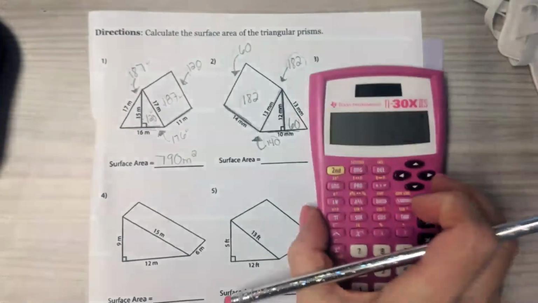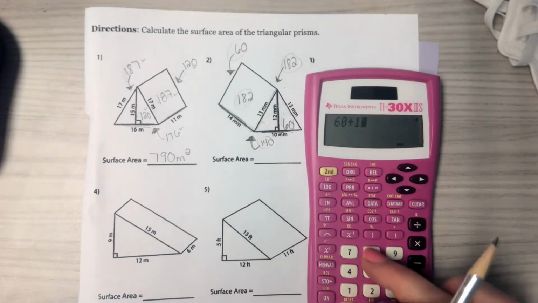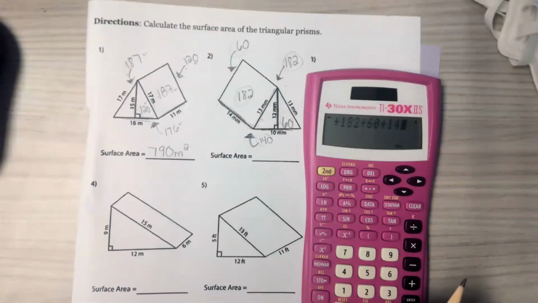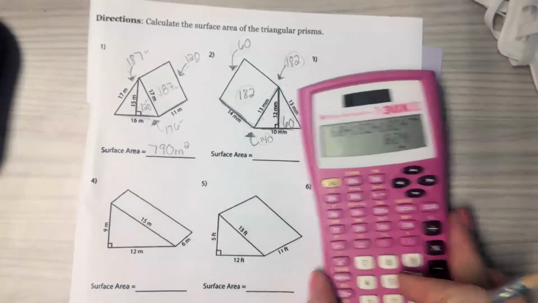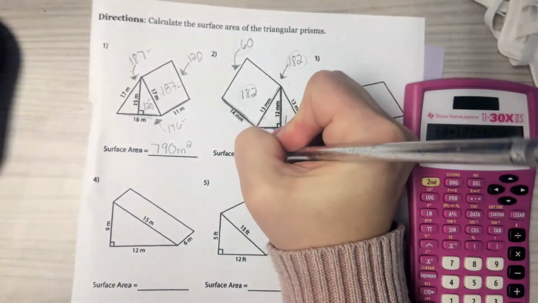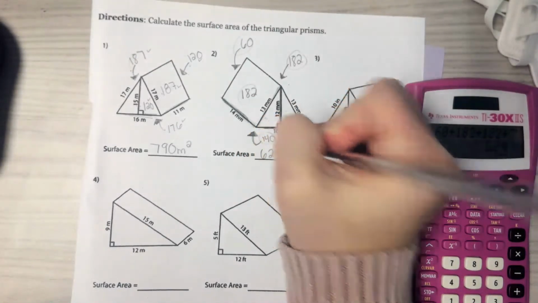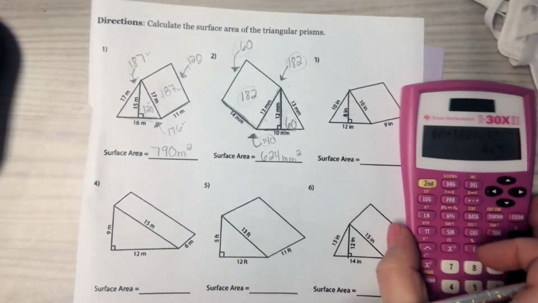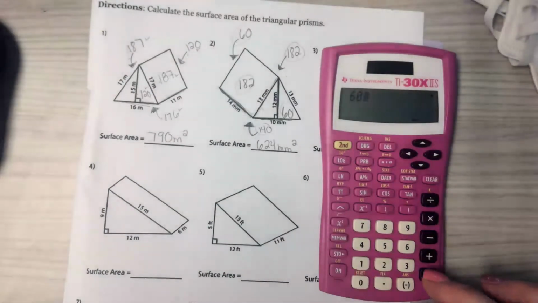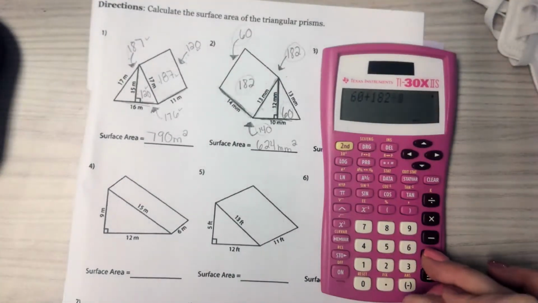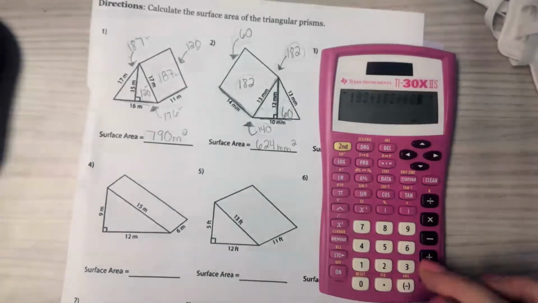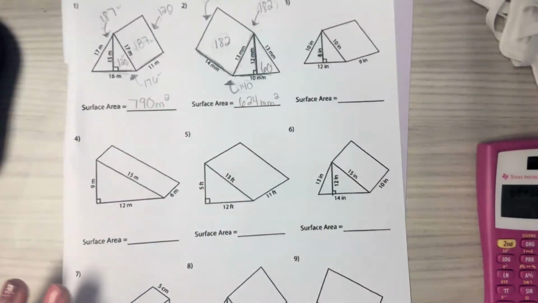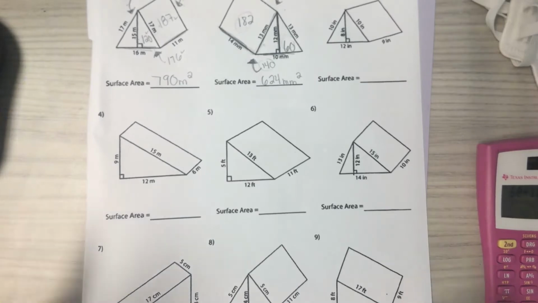So now I'm going to add them up. So I have 60 plus 182 plus another 182 plus another 60 plus 140 equals 624. This one's millimeters. 624 millimeters. And remember to square it because we're still dealing with area, and area is a 2D object. So again, I'm going to make sure that my numbers are right here. 60 plus 182 plus 182 plus 60 plus 140. Yep, 624.